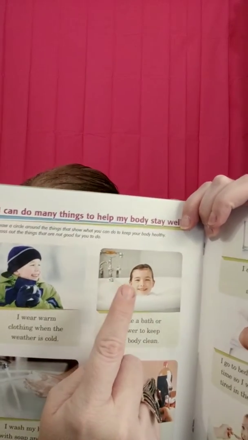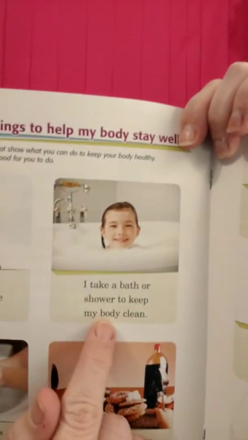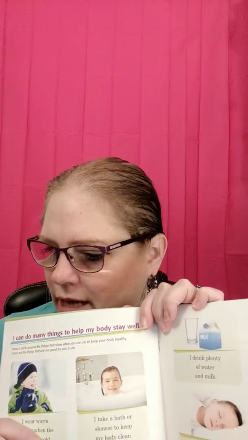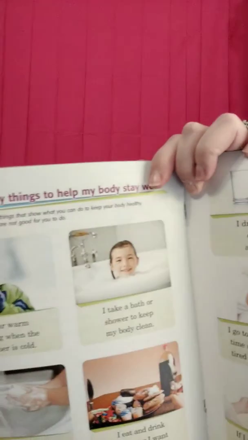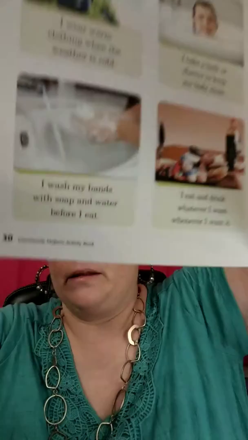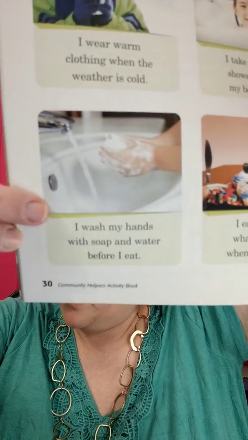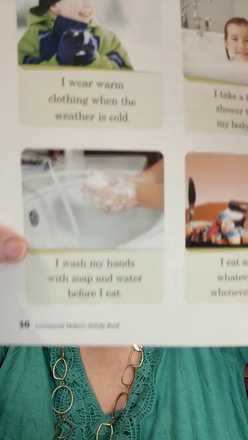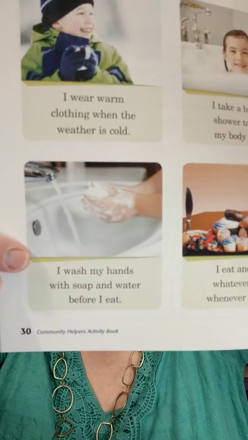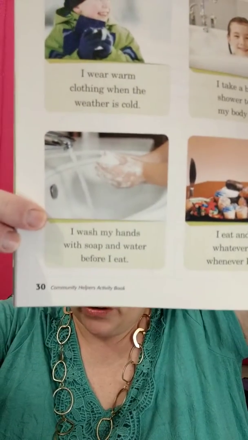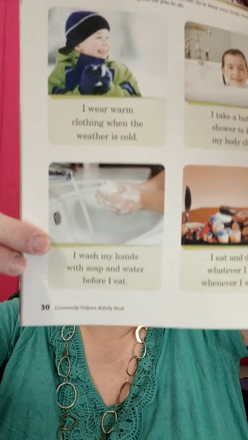Okay? Is it a shower, or is this child taking a, what I just said? When I am dirty, I take a shower or a, and then what is this child doing? Write that word. Number 2 is this one down here, this picture right here. Before I eat, I wash my hands with water. The correct answer is water.